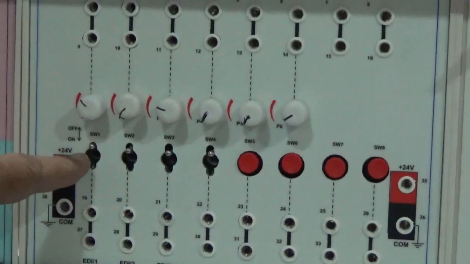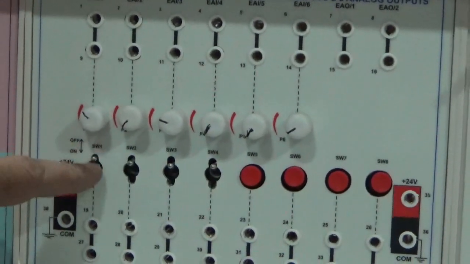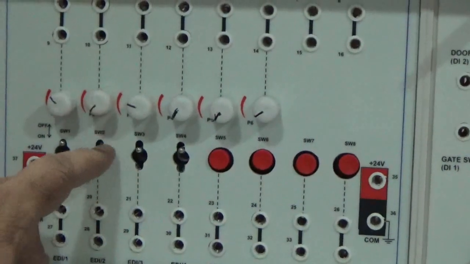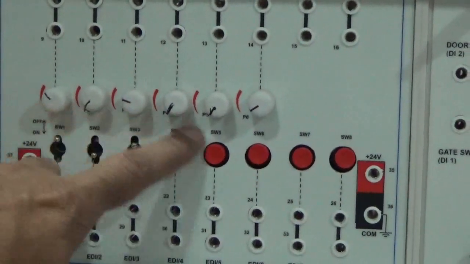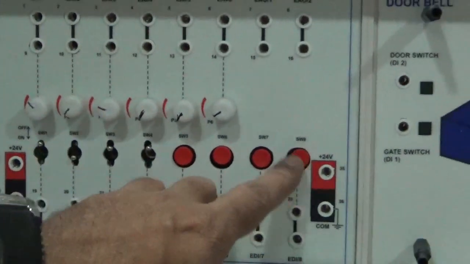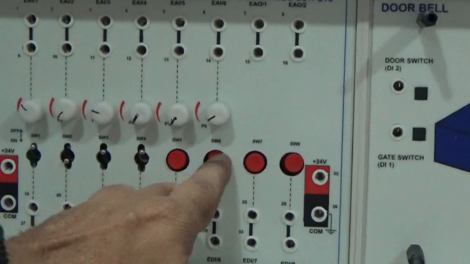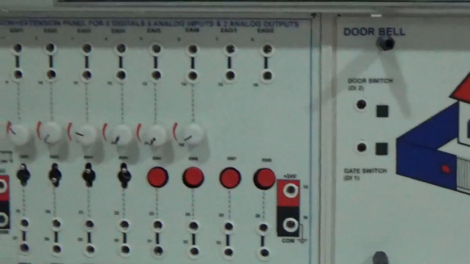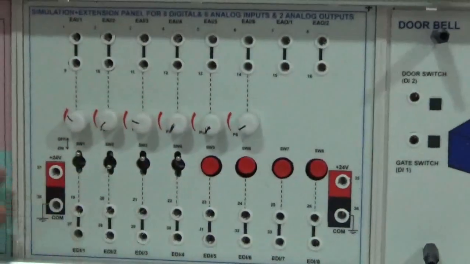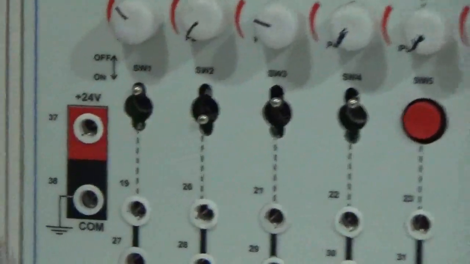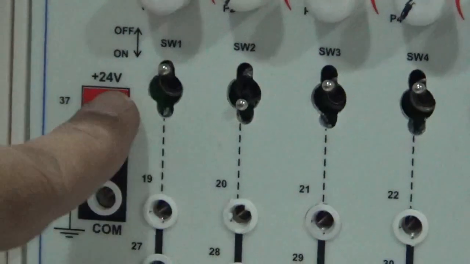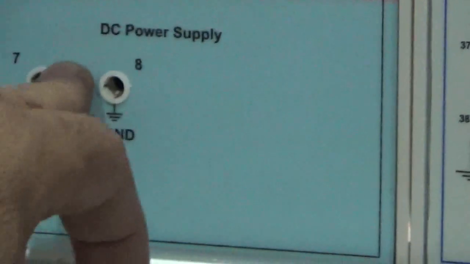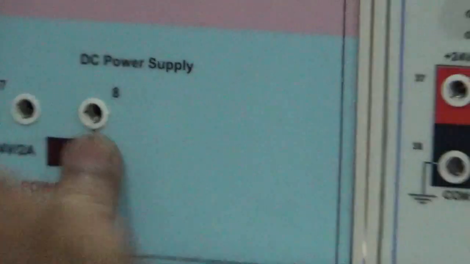It means here 2 states: this is for on and this is for off. These are the toggle type switches for 4 digital inputs, and here these are the push to on switches for 4 digital inputs. For operation of this panel or for extension purpose, we require 24 volt. So you can connect this 24 volt from the DC power supply source.